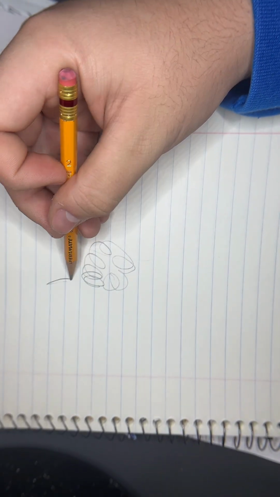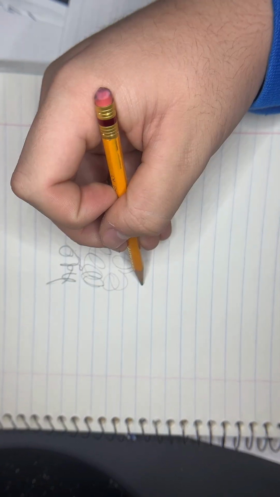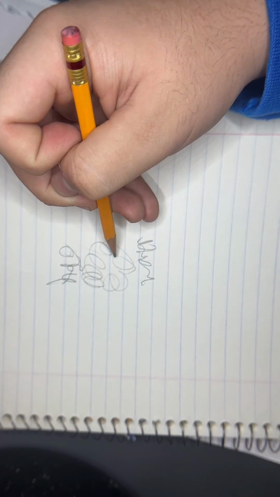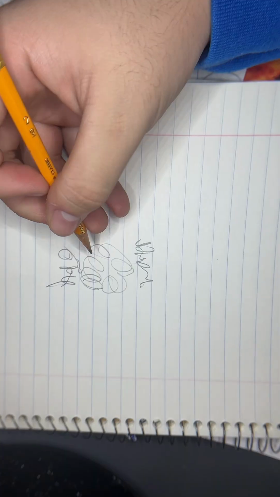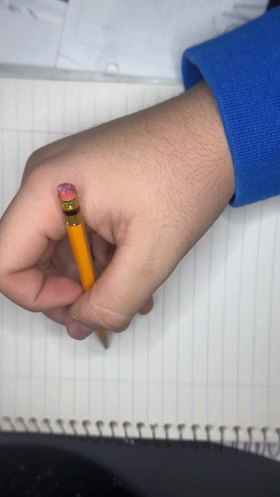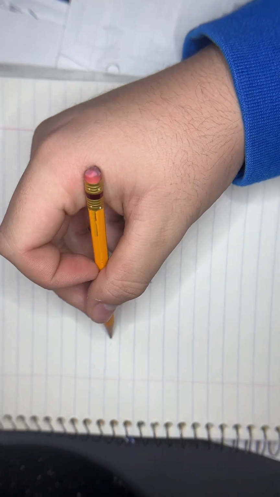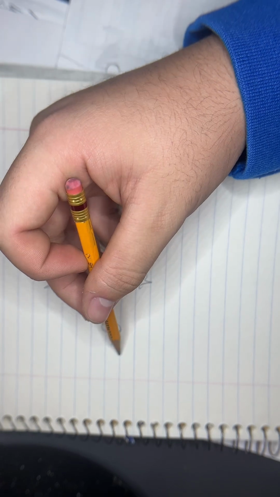So let's take this as water, right? This is water in its gaseous form. This is going to have a lot more entropy. So let's go ahead, this isn't official, but let's just say entropy is E.